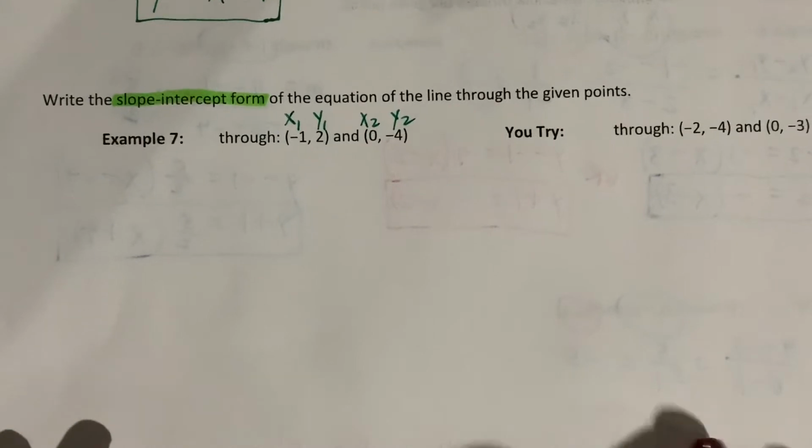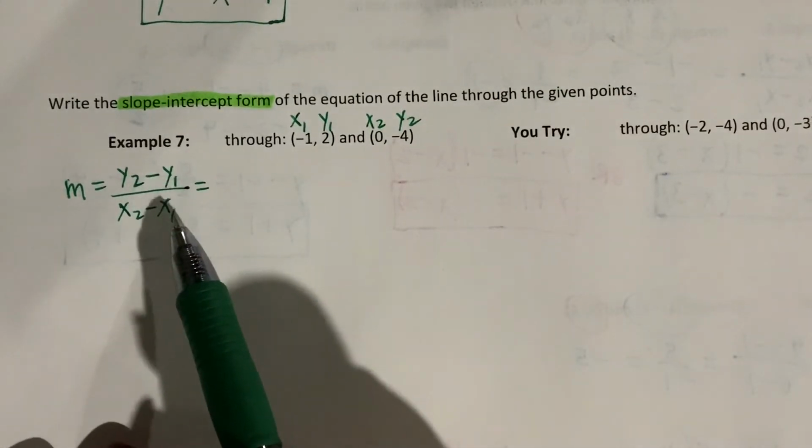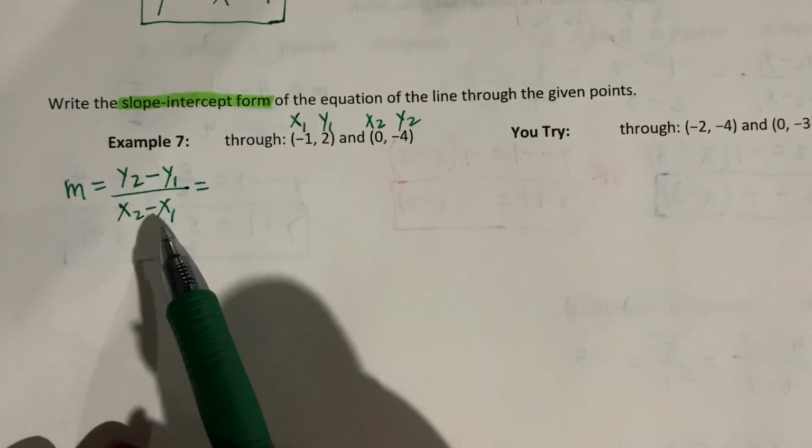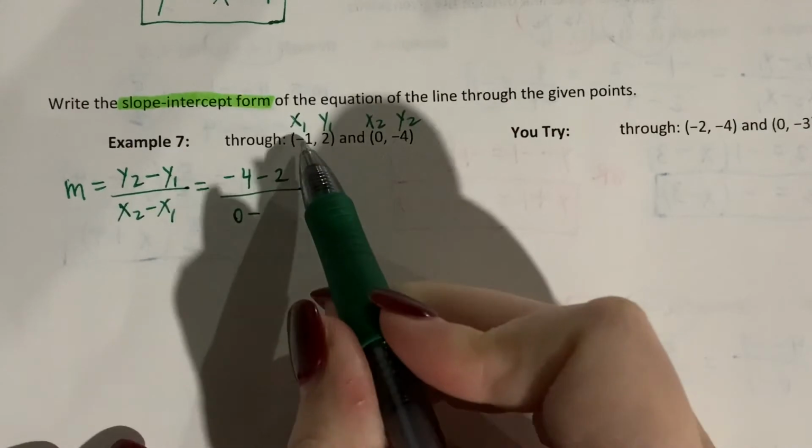So again, this is x1, y1, x2, y2. And in a previous learning target, we learned how to find slope. I'll write our formula here one more time. y2 minus y1 over x2 minus x1. That's the formula that I'm using to find my slope. So here I'm doing my y2 is negative 4 minus my y1 is 2 over my change in x's. My x2 is 0 minus my x1 is negative 1.